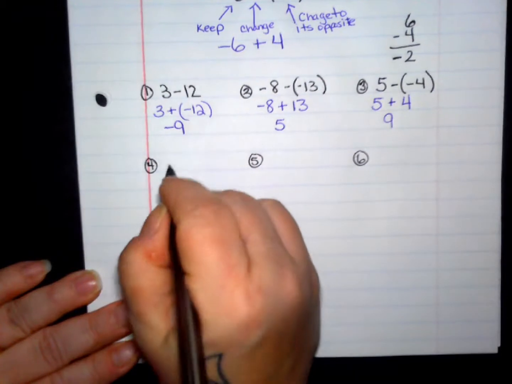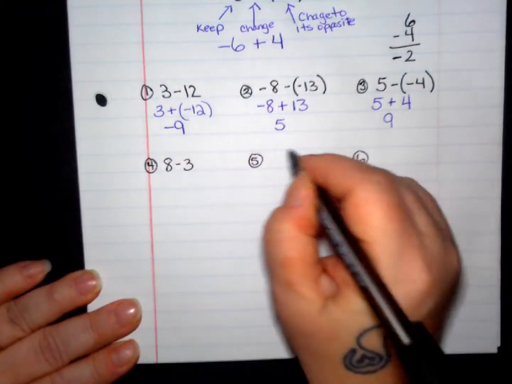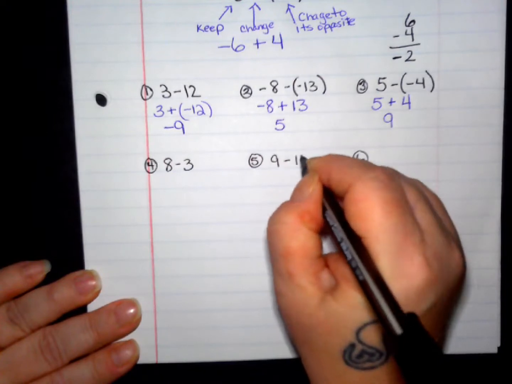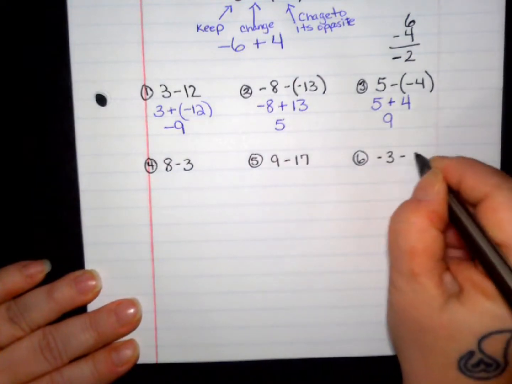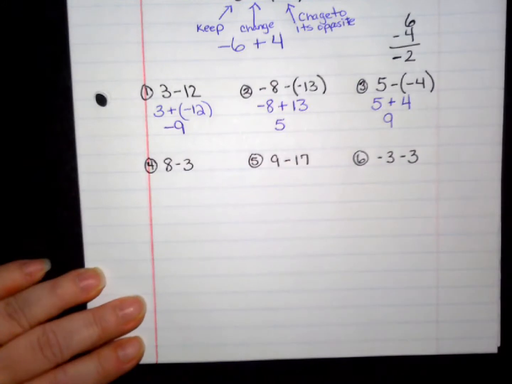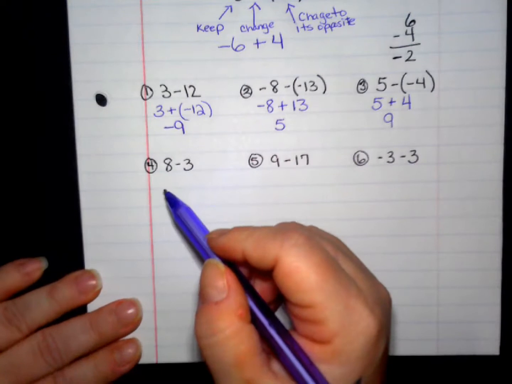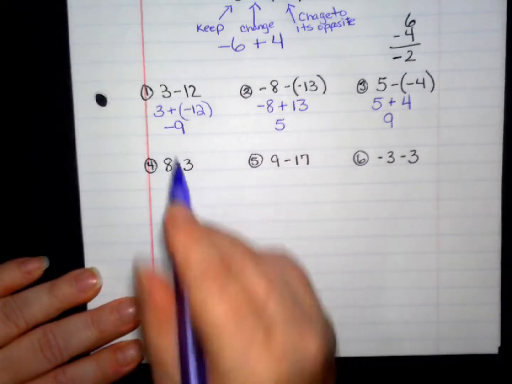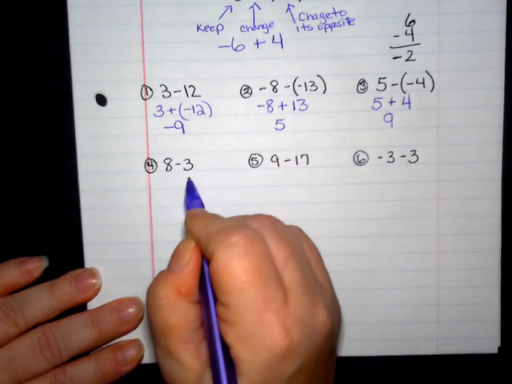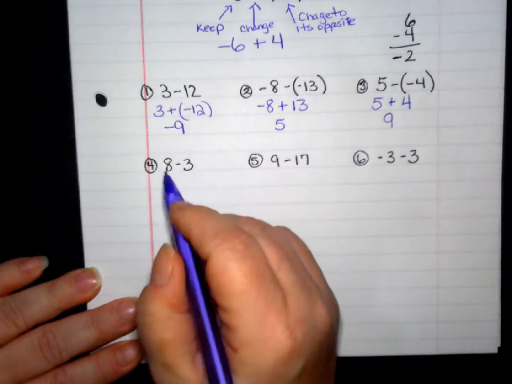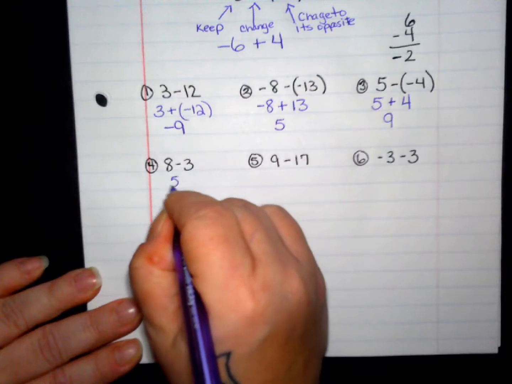Gonna do 8 minus 3, 9 minus 17, -3 minus 3. Okay, ready? Keep, change, change. But when I look at this, I see they're both positive. So I know my first number is larger than my second number, so I can just do that one. I know 8 minus 3 is 5.